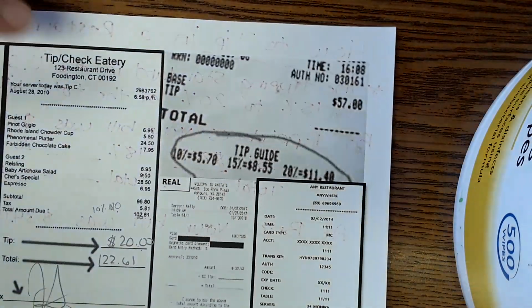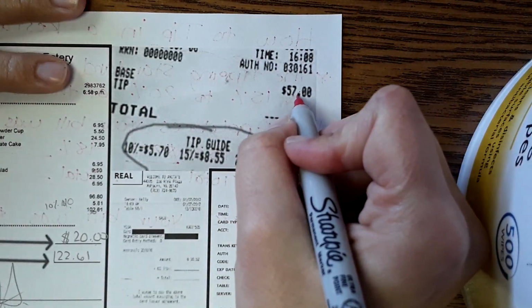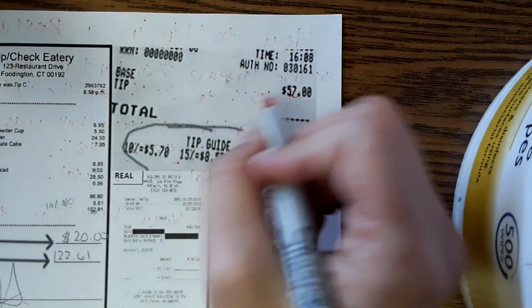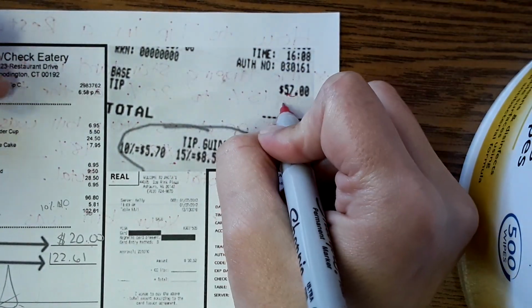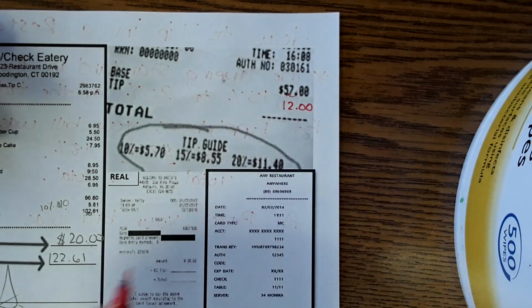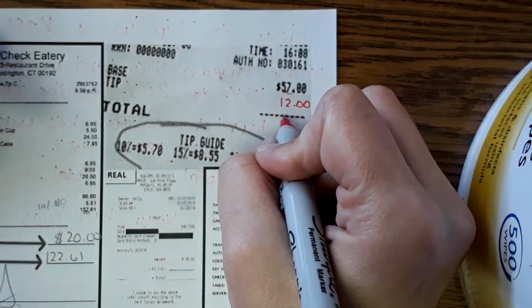Let's try the $57. So if you move the decimal over once, we get $5.70. I might just round to $6 and leave $12 and then add it up.